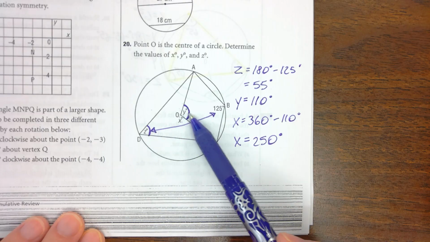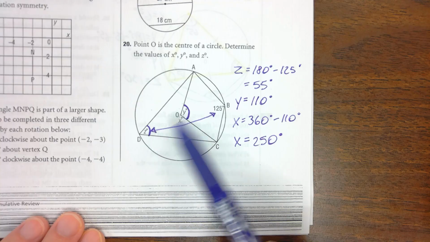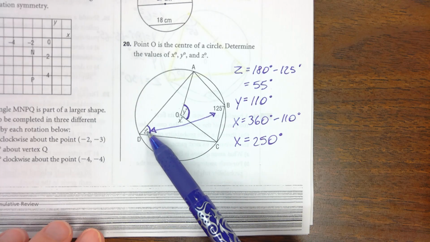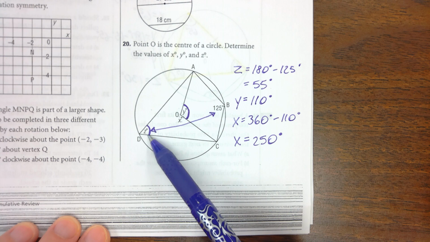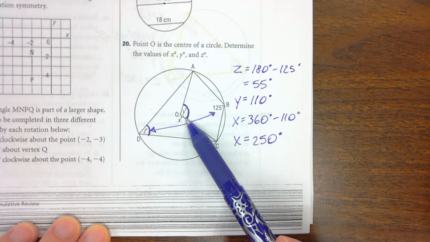Why is that? What's the relationship between these two angles? What is this angle called? Melody? You don't know the name of this angle. Oh, you don't like terminology? Okay. So you'll need to know it for the final exam though. Inscribed angle. And then Misha, this one? Central angle. Not center, central.